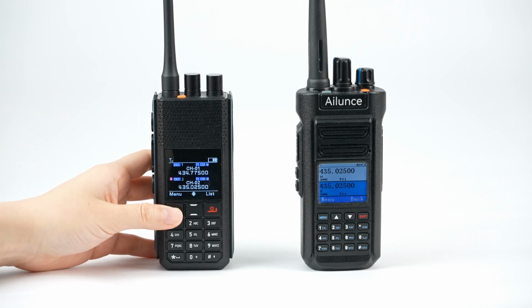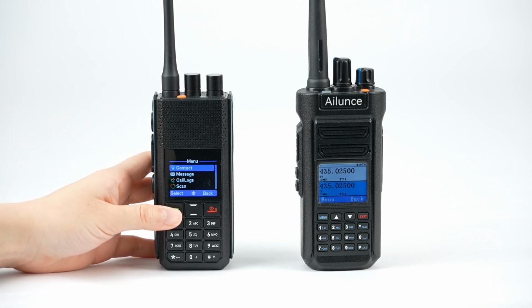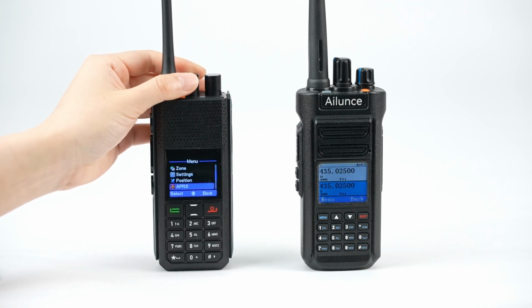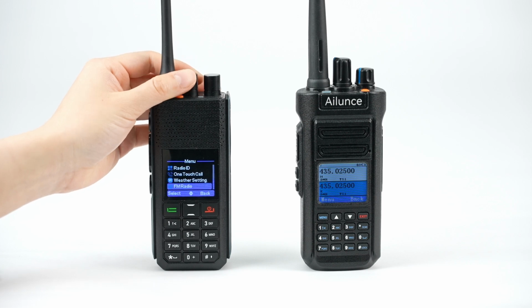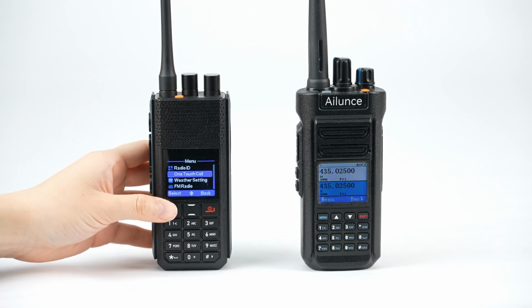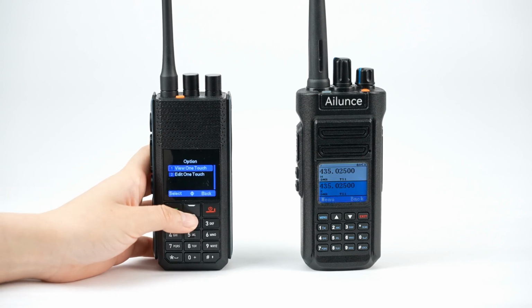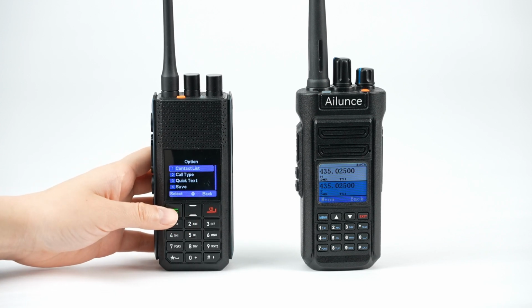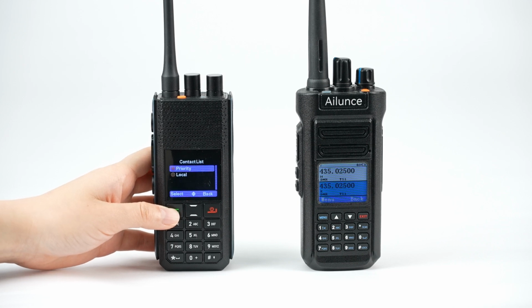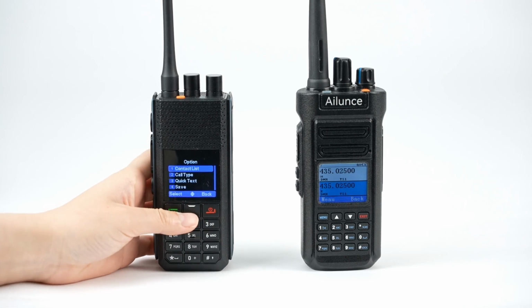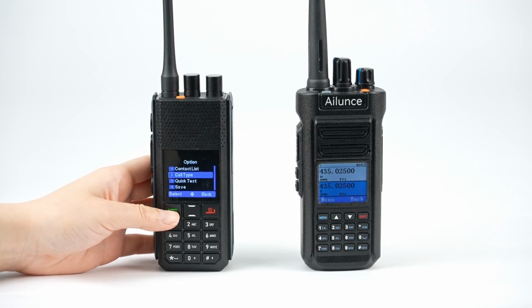First, go to Menu on the Ailunce H1 and open One Touch Call. Here, you can provide 5 different One Touch Call entries. Select One Touch Call 1, then choose Edit One Touch. Contact List Priority. Okay, in this demo, we will use TG3, and set the call type to voice call.